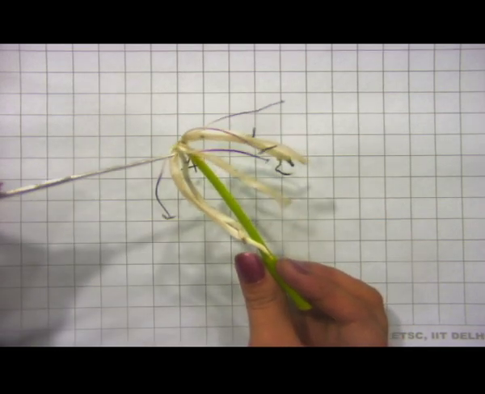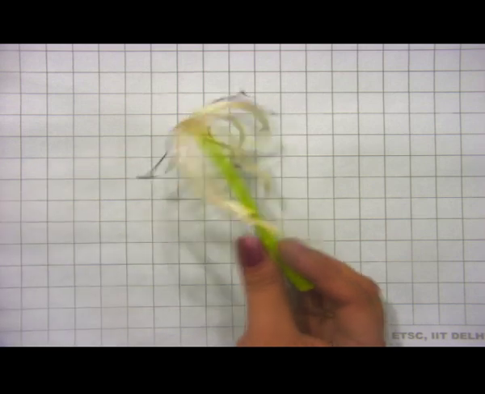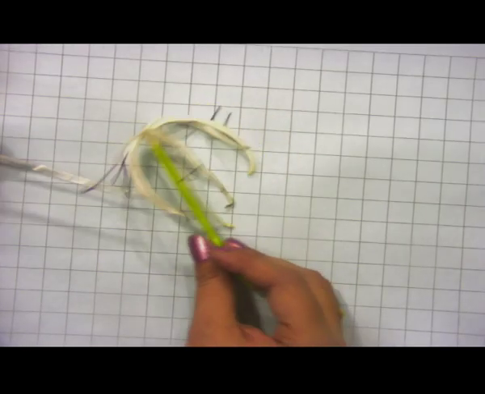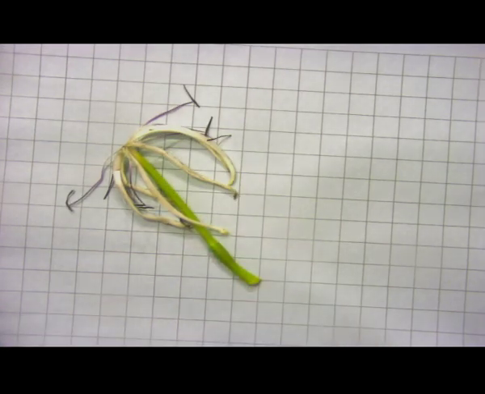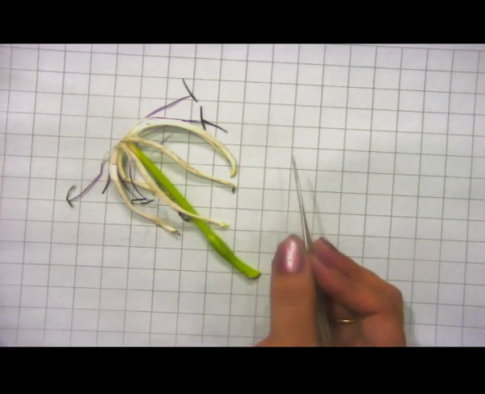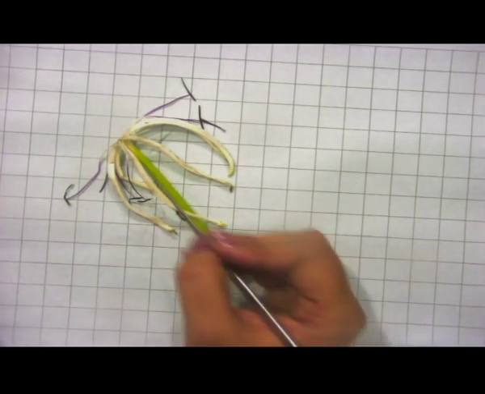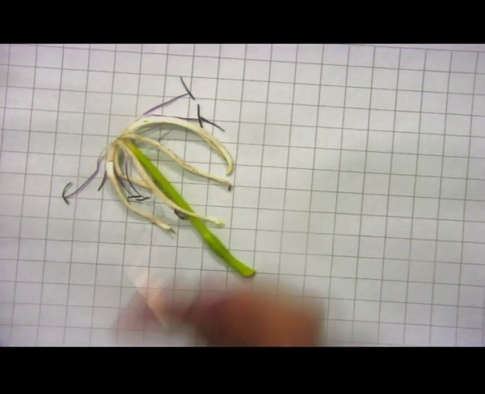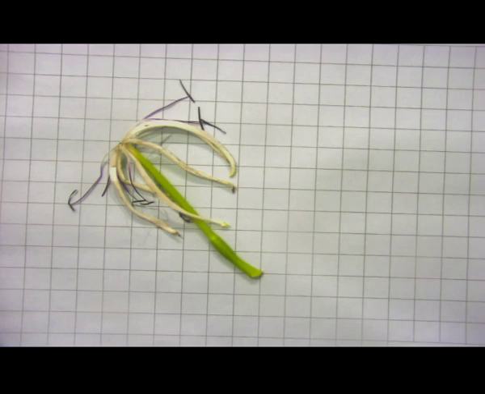So, definitely this whorl is that of perianth, and we won't say that these are petals, we will say that these white structures are the tepals, and they make the first whorl, the outermost whorl, that of the perianth.